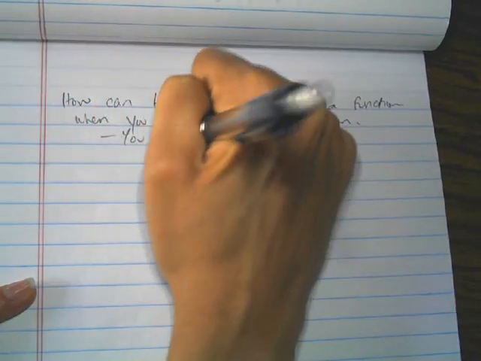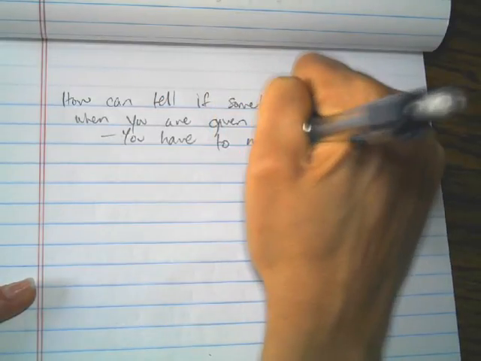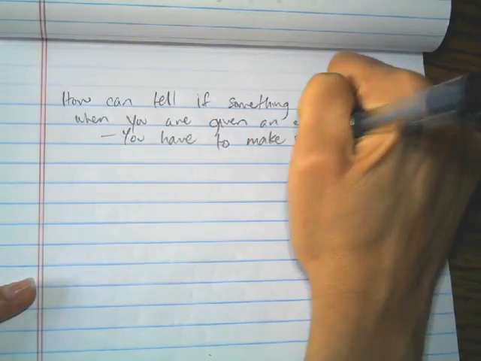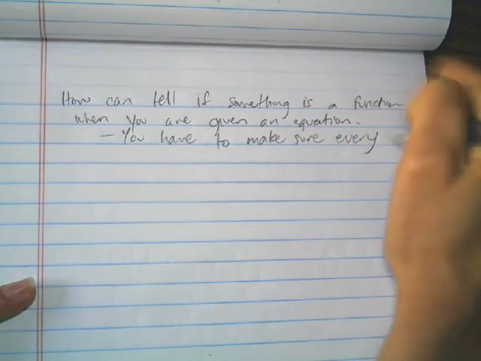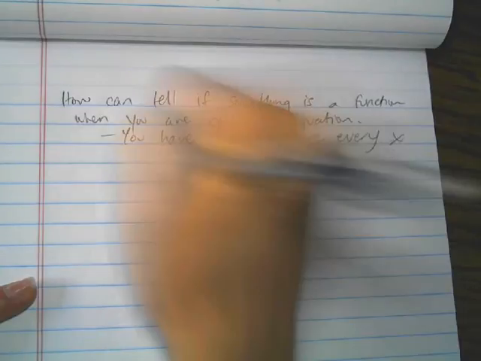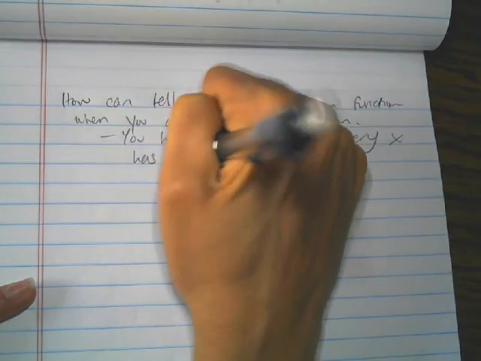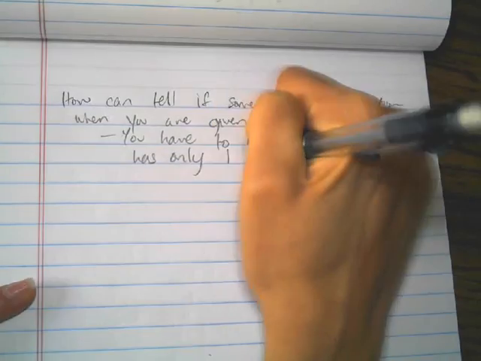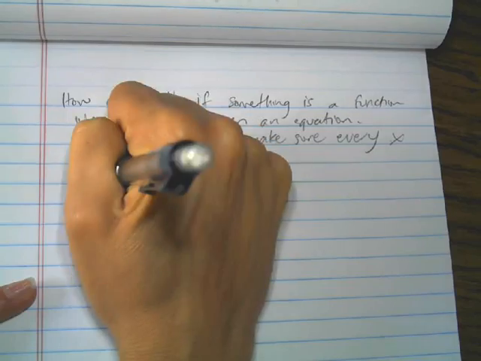So let's say I had 2x plus 5y equals 1. I'm going to solve for y. So I subtract 2x, and I get 5y equals negative 2x plus 1. Divide by 5. So y equals negative 2x plus 1 over 5.